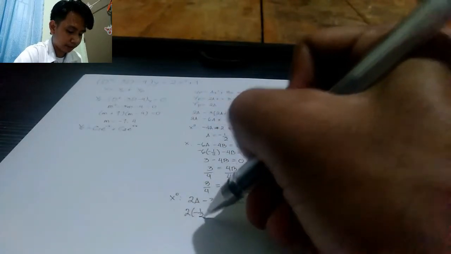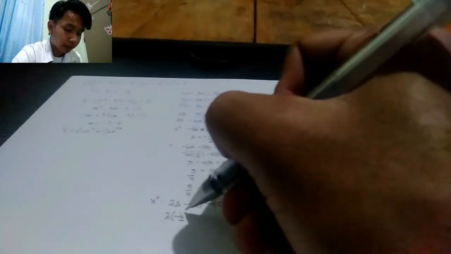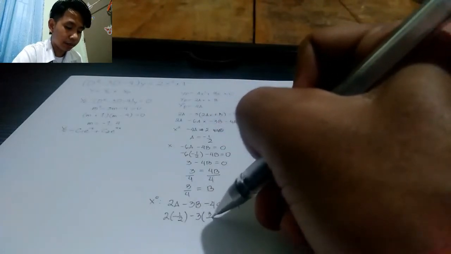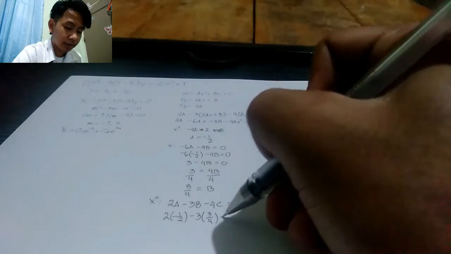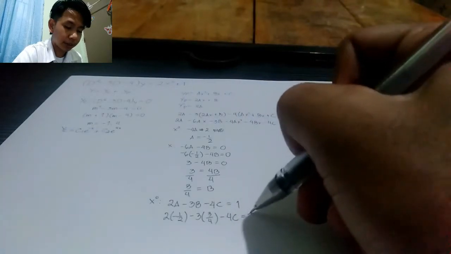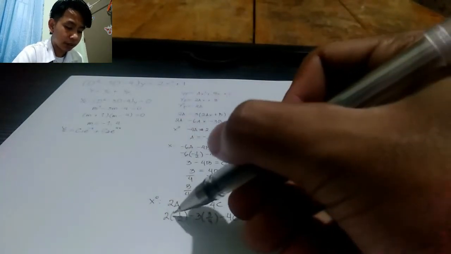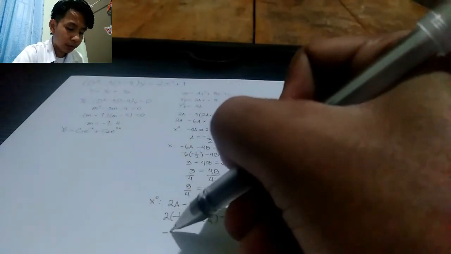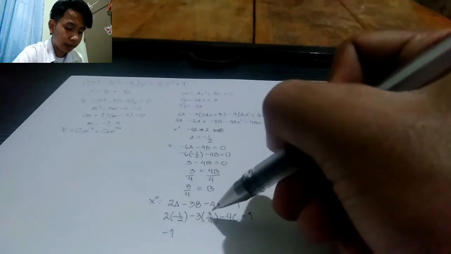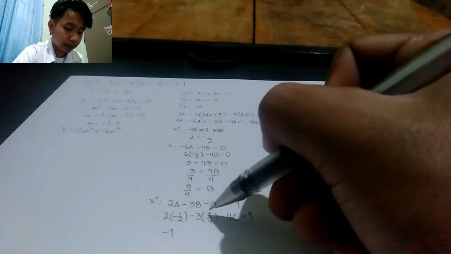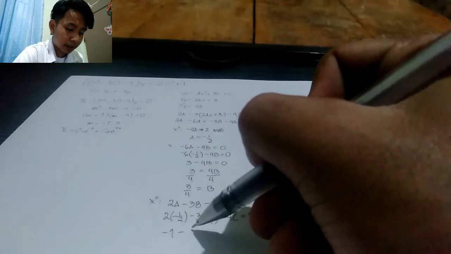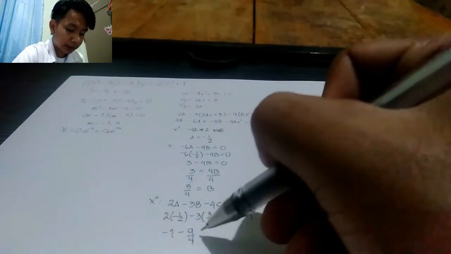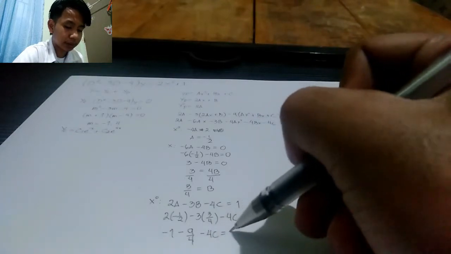Take 1 half minus 3 over 4 minus 4c equals to 1. So dito 2 times negative 1 half ay negative 1. Dito ay negative 9 over 4. Negative 4c equals to 1.